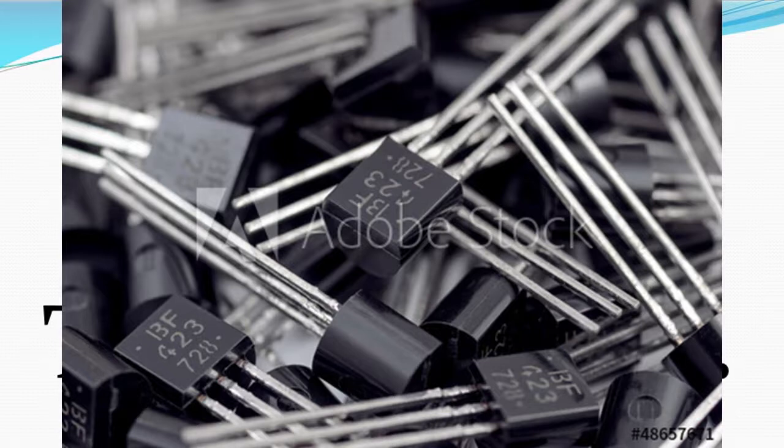And fourthly, they are cheap in most electronic circuit applications to replace bipolar junction transistors, because the bipolar junction transistor is the cousin of the field effect transistor.